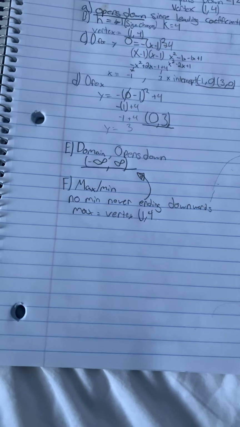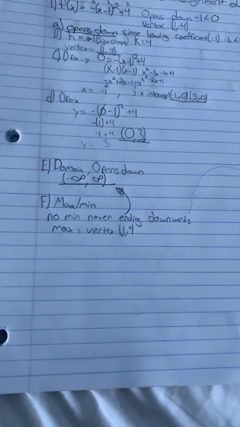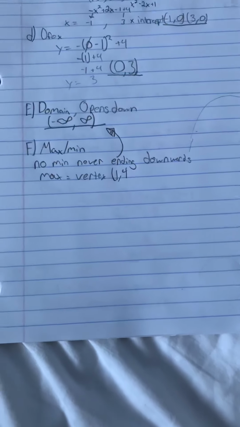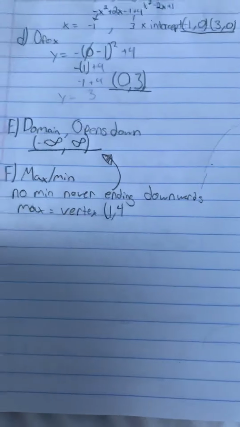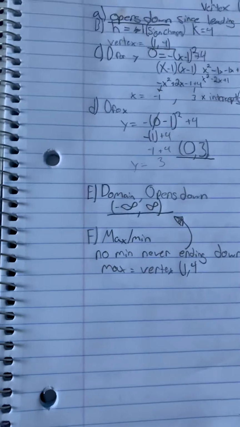And then the maximum and minimum value. There is no minimum value because it opens down. It means it is infinitely expanding downwards. But the maximum value would have to be the vertex, which I concluded was 1, 4.